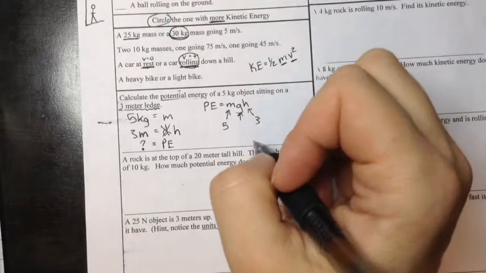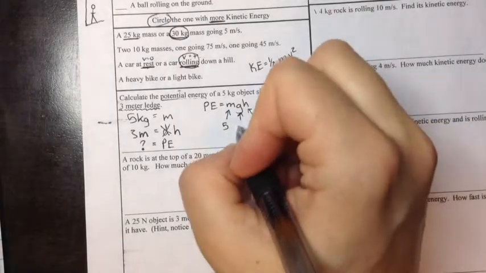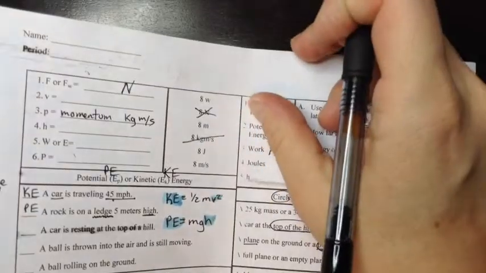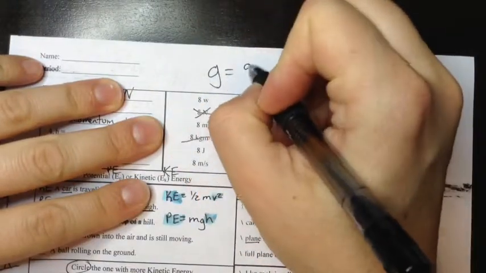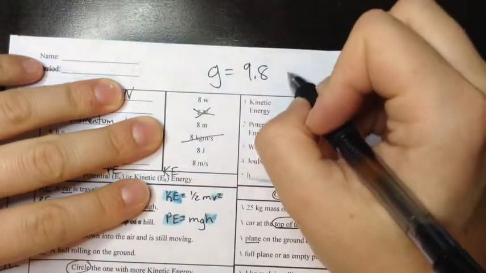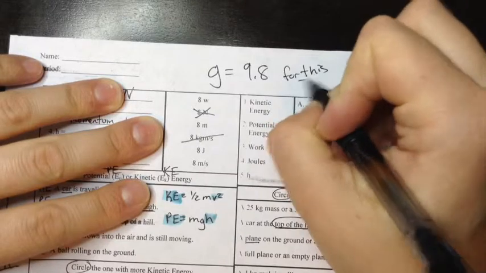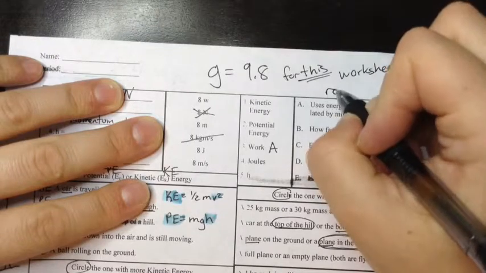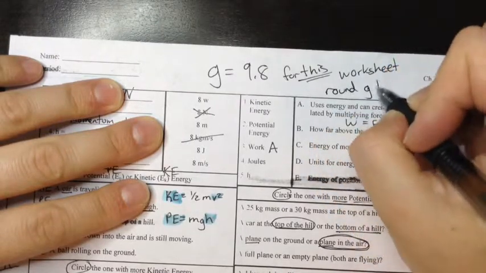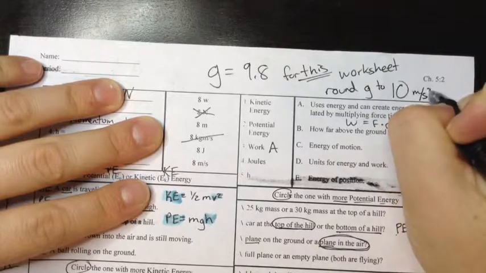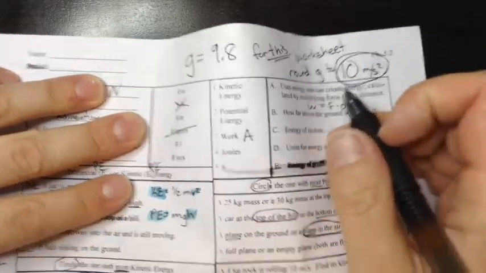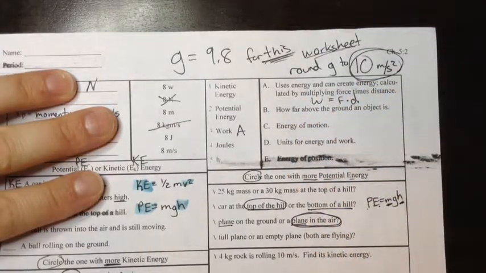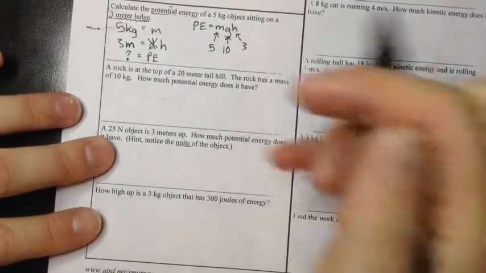Gravity. For this worksheet, to make the math easier, we're going to round gravity to 10. So, little note at the top. We know that gravity equals 9.8. For this worksheet, round gravity to 10. But for this worksheet, not for your quizzes. Just to simplify the math.